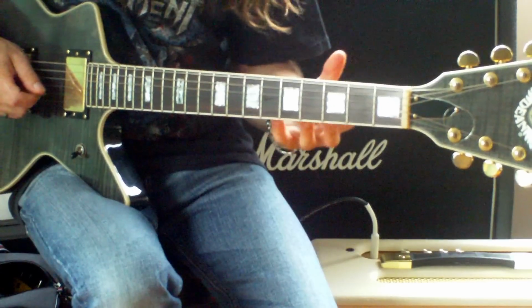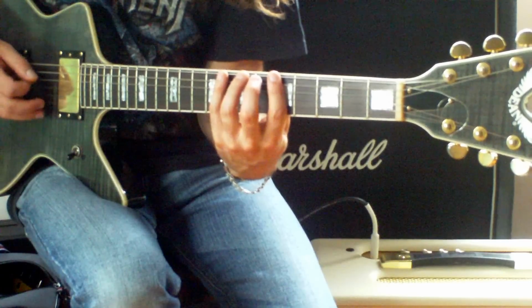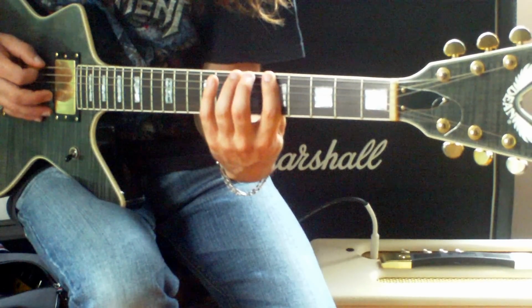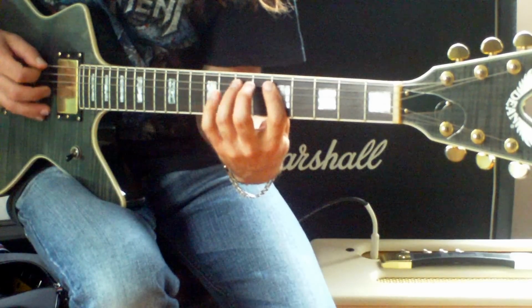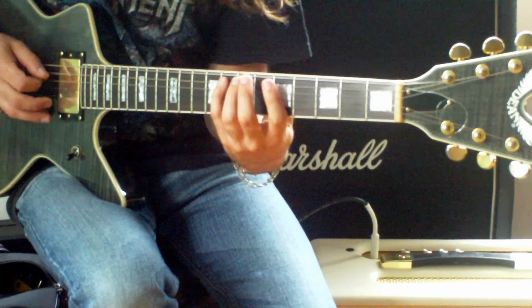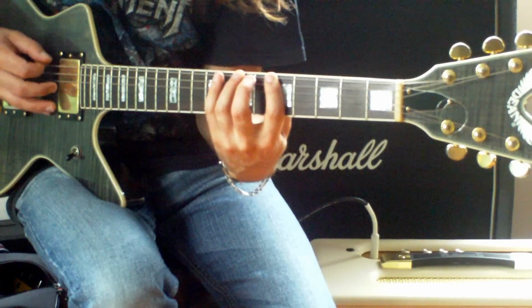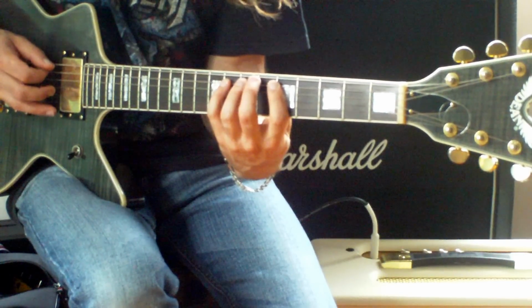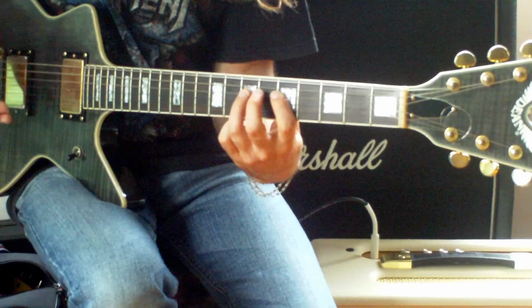So like I said, that was Dorian. Now let's turn that into a natural minor scale. So what we would have now, same thing again, so frets 5, 7, 8. So now we're going to have a minor 6th, 1, 2, 3, 4, 5, 6, minor 7 again, 8, which is your root note again.